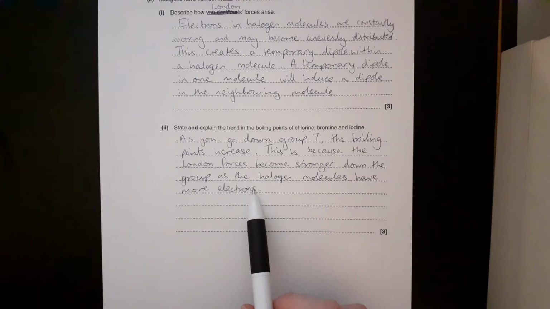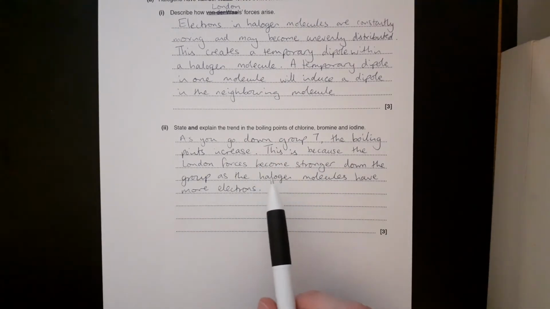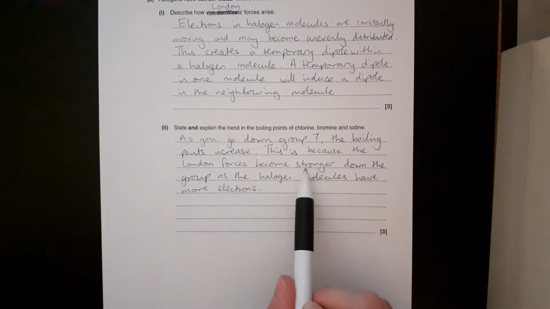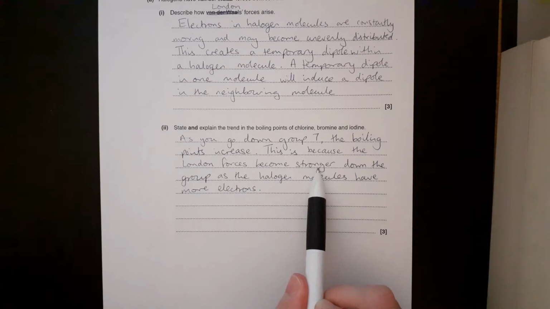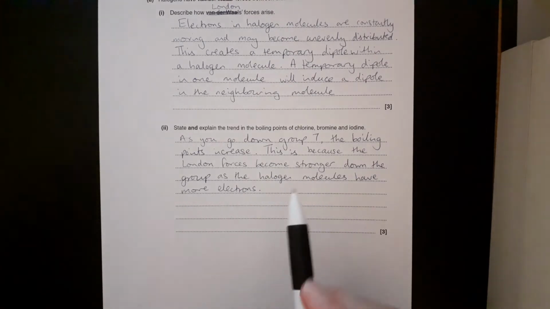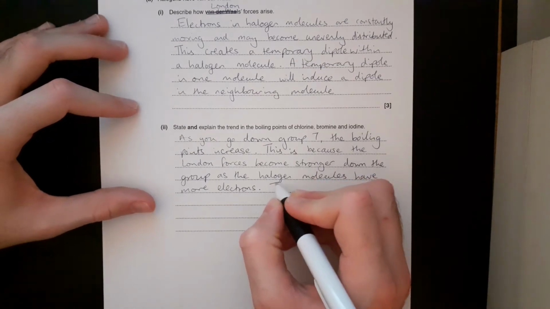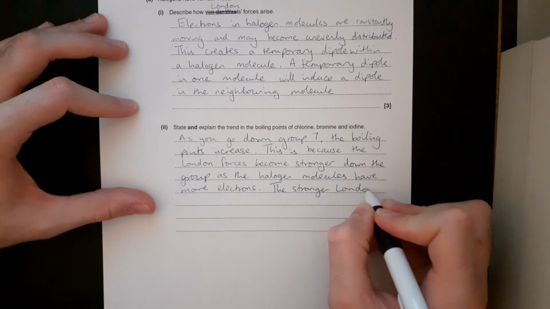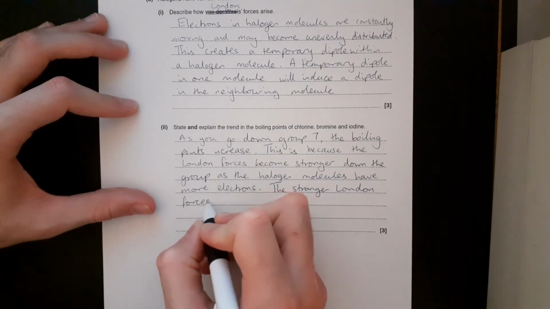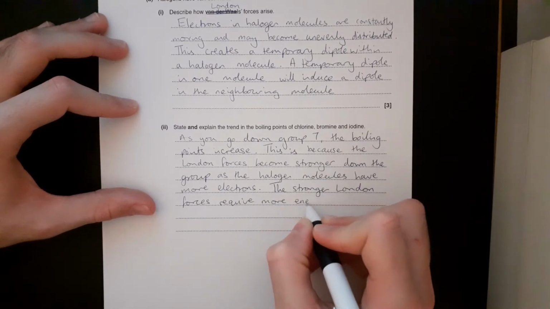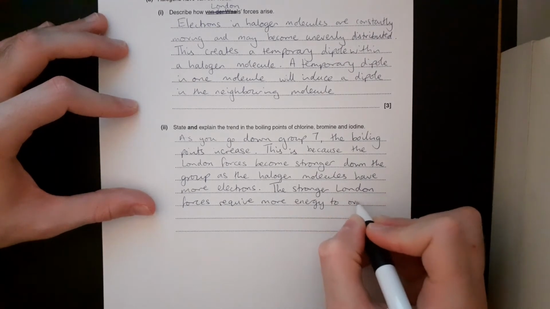But it's always a good idea. There's usually an extra mark, just in case one of these points doesn't count as a mark. That if you're talking about intermolecular forces, if you said you've got stronger intermolecular forces, there's usually an extra mark available for saying, therefore it takes more energy to break them. Okay. So we can say the stronger London forces require more energy to overcome. And that's why we end up with a higher boiling point.